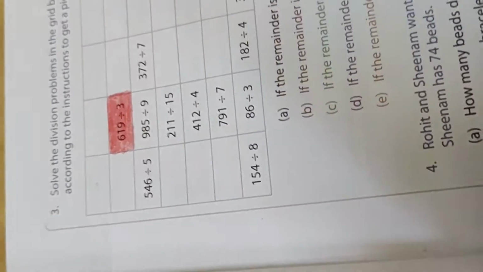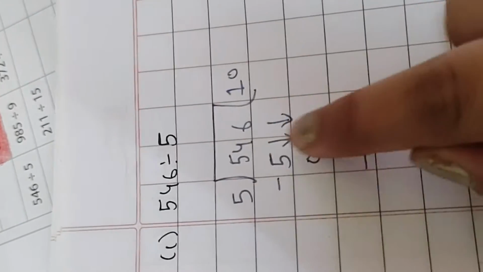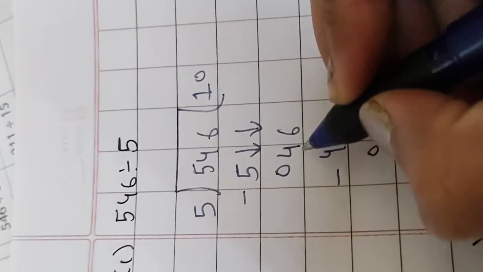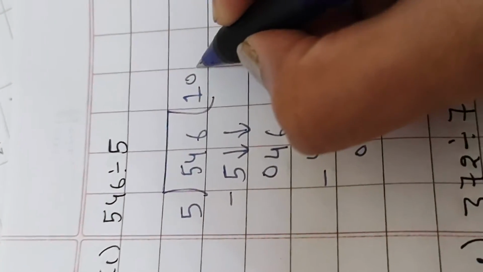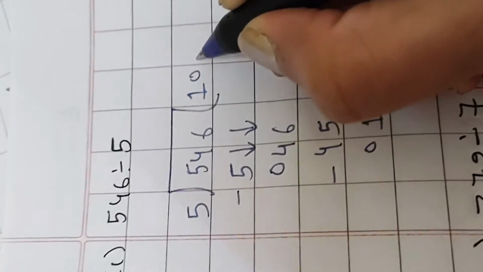Okay, now the next one you can solve. I am doing 546 divided by 5. Now 546 divided by 5, 5 comes in the table of 5 at 1, so I have written 1 here. 4 you will bring down, 4 is smaller than 5, you have to bring 6 also down, so I have written 0. When you bring two numbers together, you have to write 0 here.